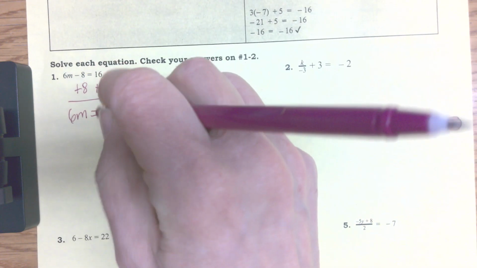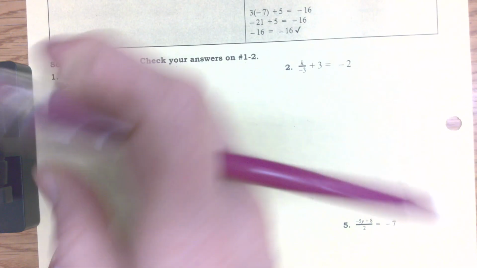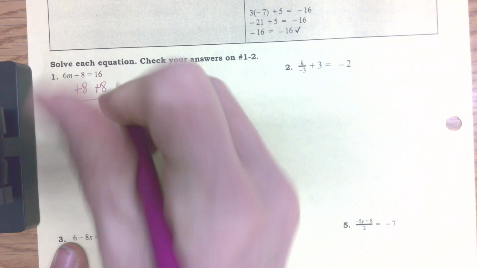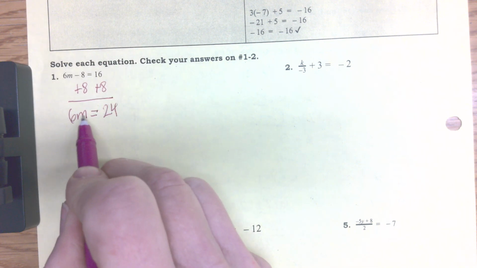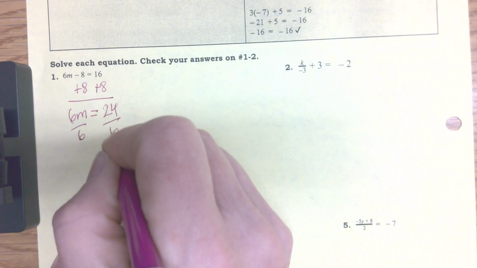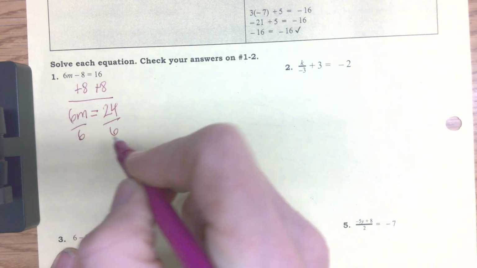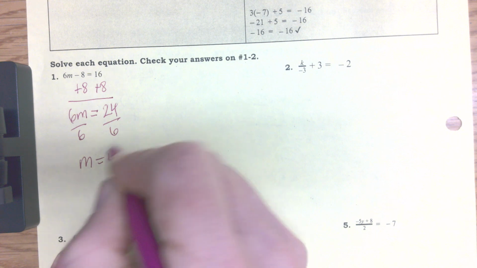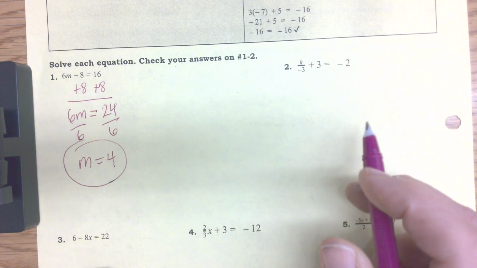Oops. Gotta add that. And then when we cram these together, it means multiplication. Opposite of multiplication is division. I just show it with that bar. If you want to use the divide symbol, you can do that as well. And our final problem is m equals 4.